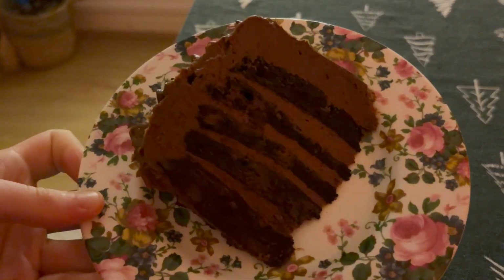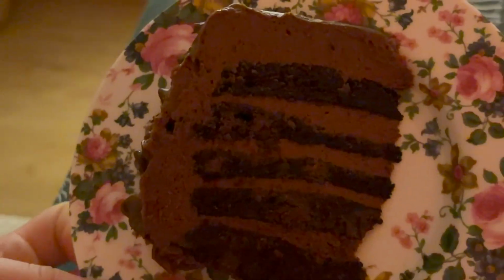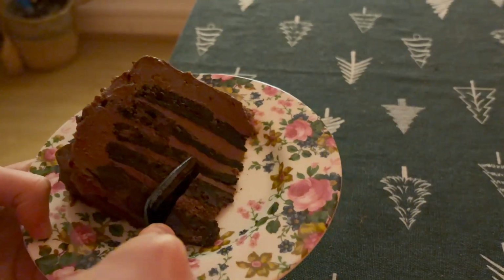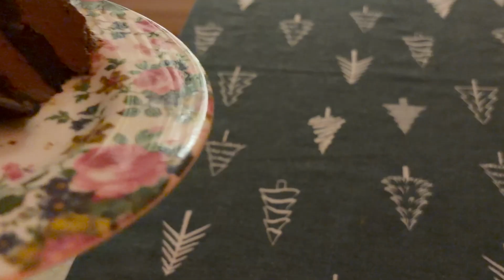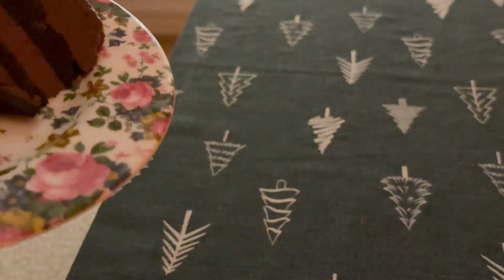Alright, this is probably the most complicated piece of cake I've ever made in my life, so this better be bloody delicious. Okay. Okay, that is pretty good. Okay, that is nice.